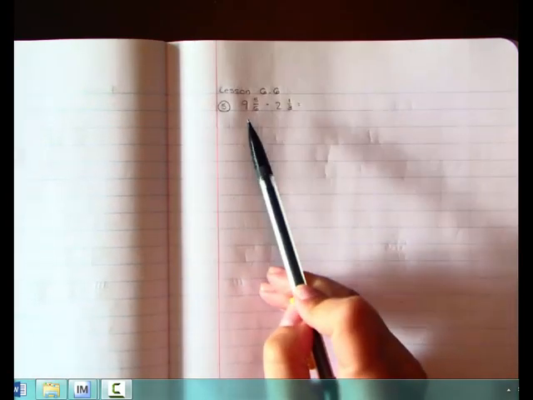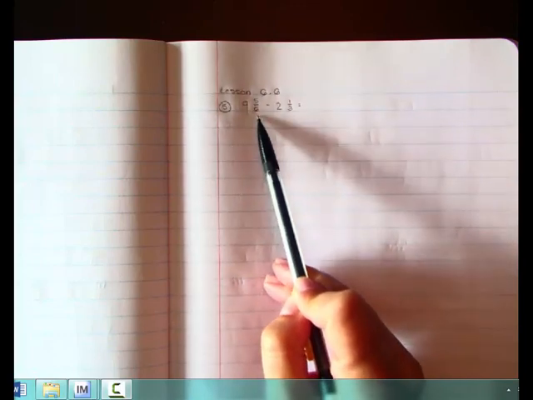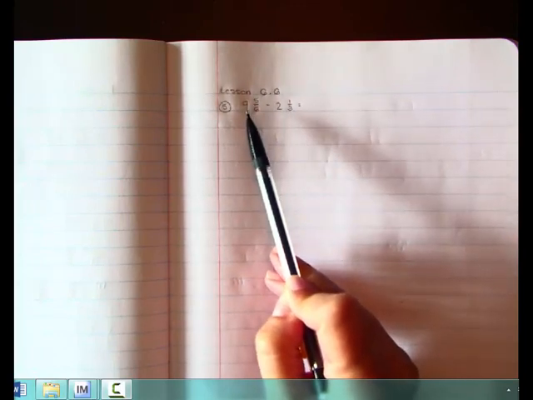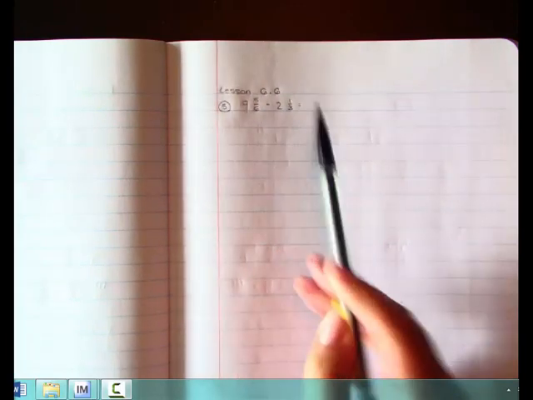Okay, so Spencer, we're going to start with lesson 6.6, which is adding and subtracting mixed numbers. So a mixed number is just a whole number and a fraction together, right? Mixed as in it's two types of numbers.